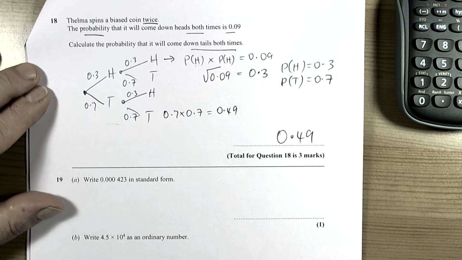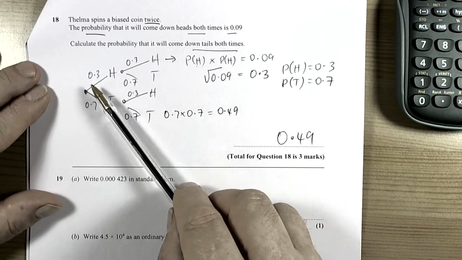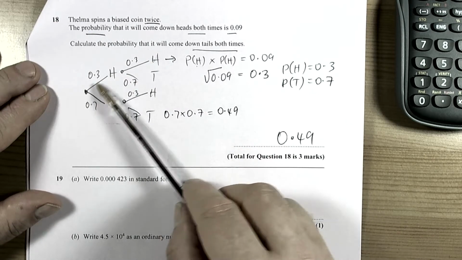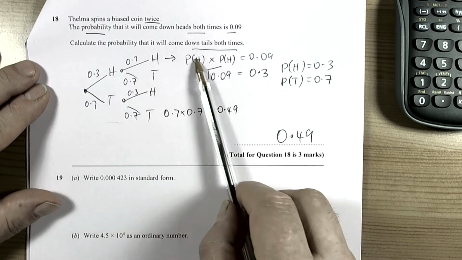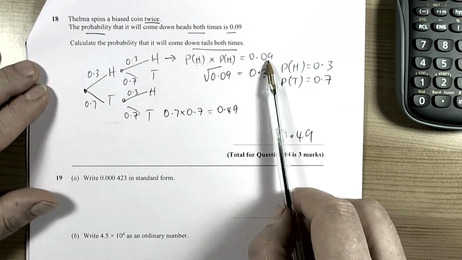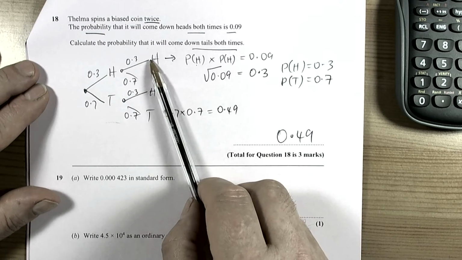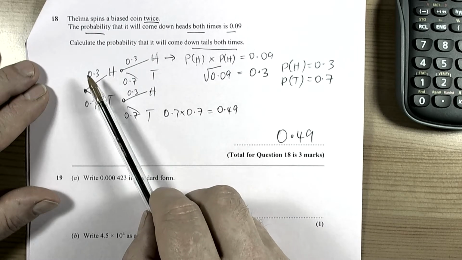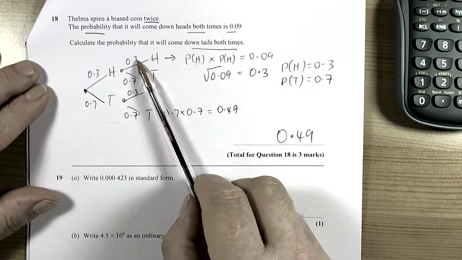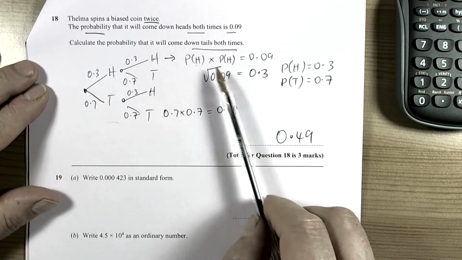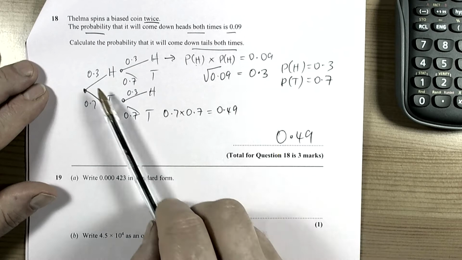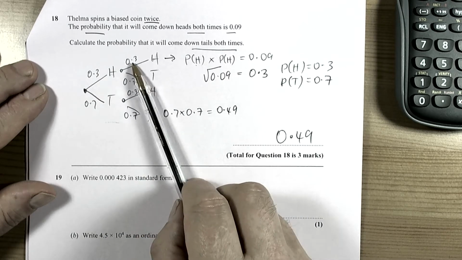So the way we kind of thought through this question then is to think what the scenario is. It's about tossing a coin twice, so we could draw a tree diagram to represent what's going on. We knew the answer at the end of here was 0.09, but the probability of heads isn't changing, so therefore it's the same as times the same number by itself, which is the same as squaring to give you 0.09. So to get the answer for each individual bit we square root, and we found that the answer for each component for the head was 0.3.